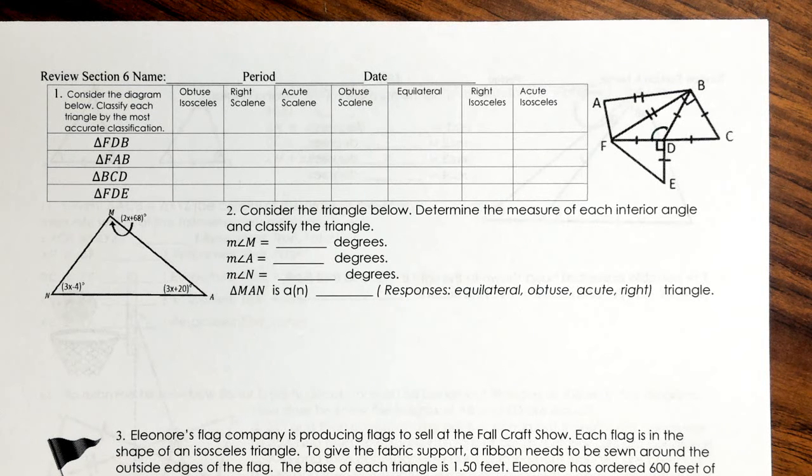We are reviewing for the Section 6 exam. Please note that this is a very long test. This review looks a lot like the test, but it is missing your two-column proof as well as problems where we compare triangles looking for congruency using the postulates. So let's go ahead and get started.